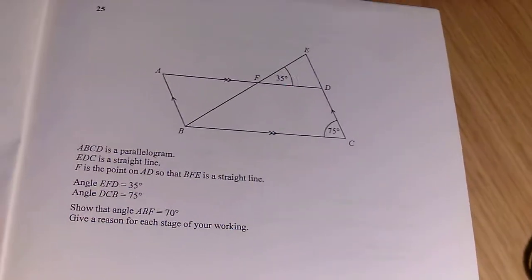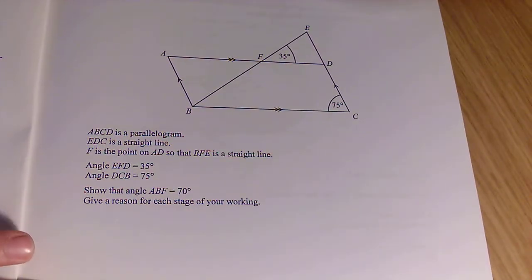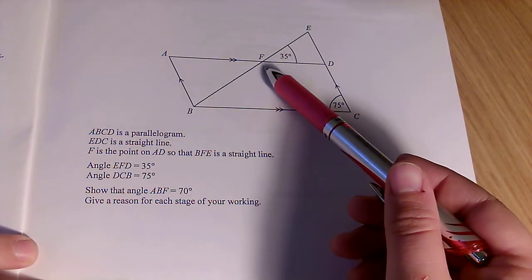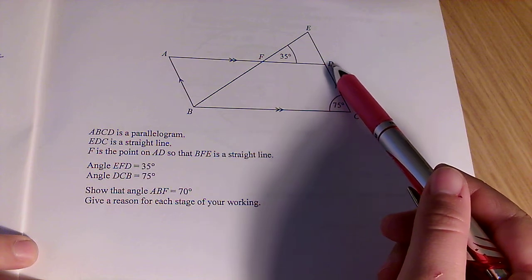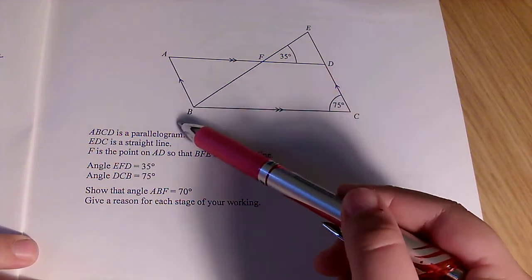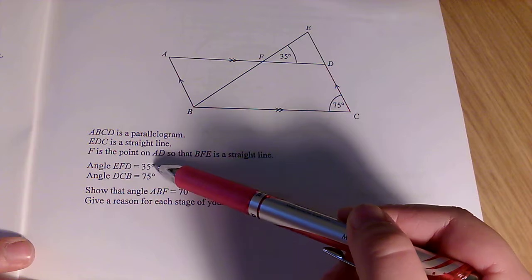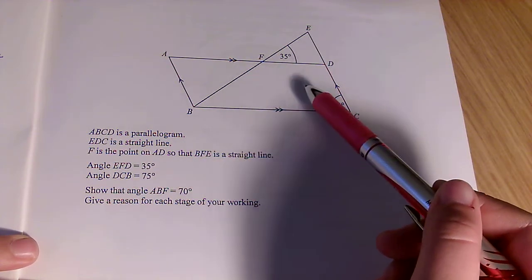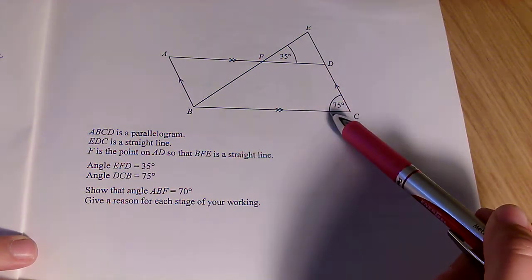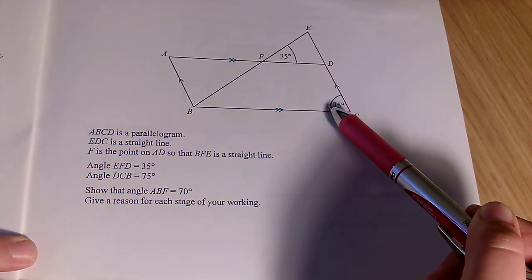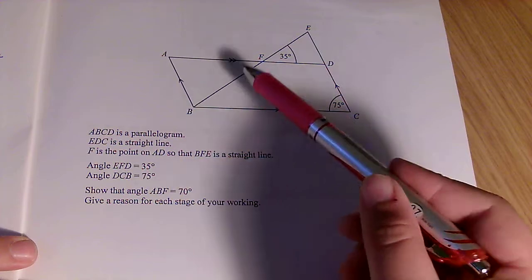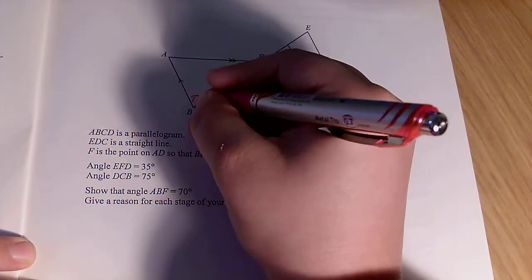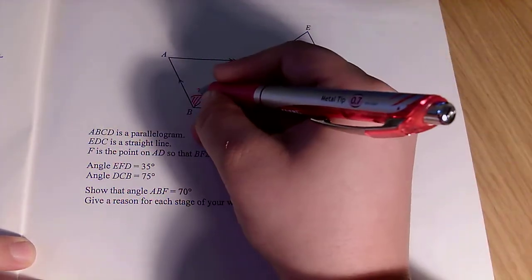Question 25. ABCD is a parallelogram. EDC is a straight line. F is the point on AD. That means that BFE is a straight line. Angle EFD is 35. Angle DCB is 75. Show that angle ABF, which is this angle here, is 70.